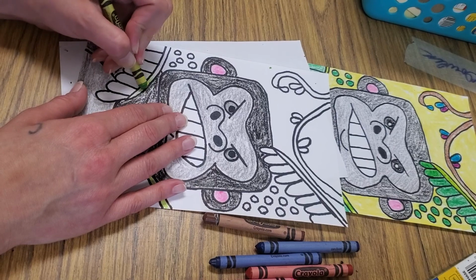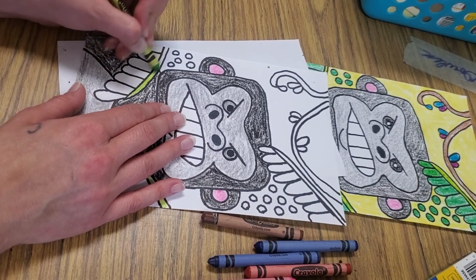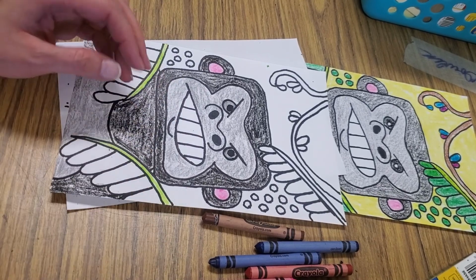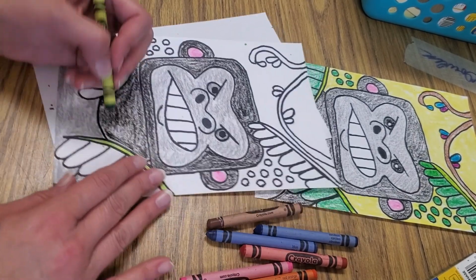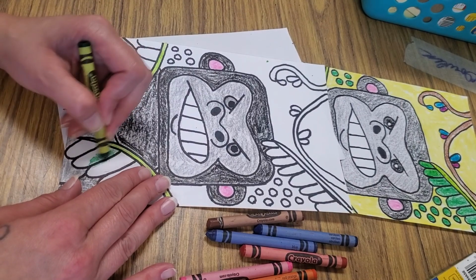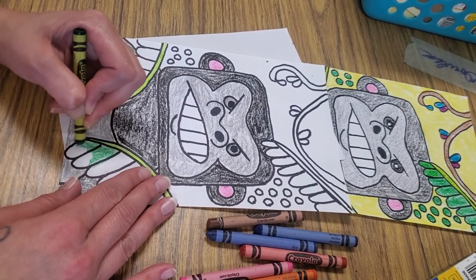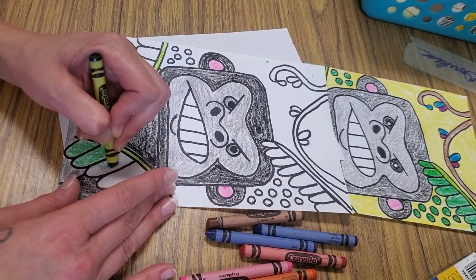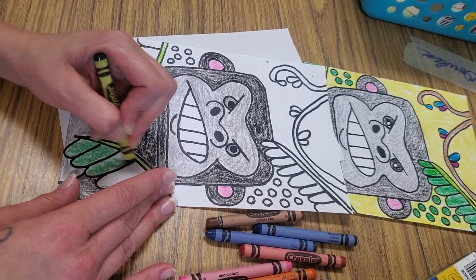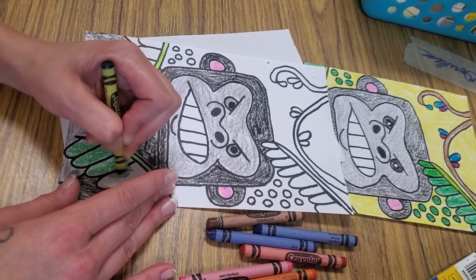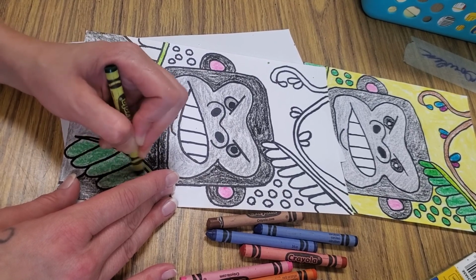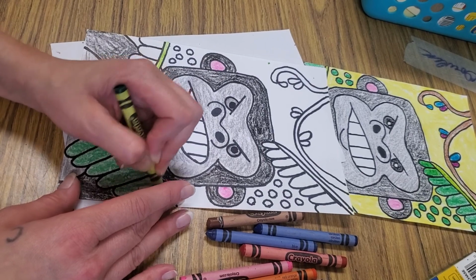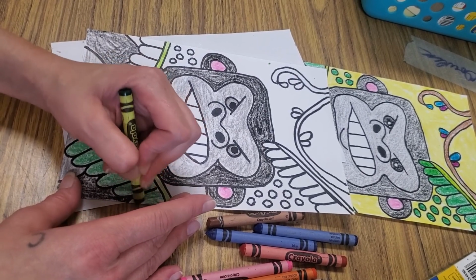I have 2 different kinds of greens, so I'm going to color with a lighter green and then go with a darker green for the rest of the leaves. And color those leaves in.